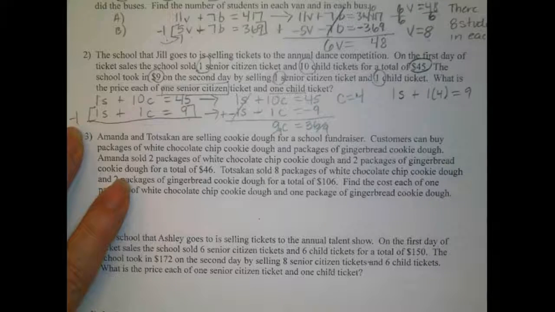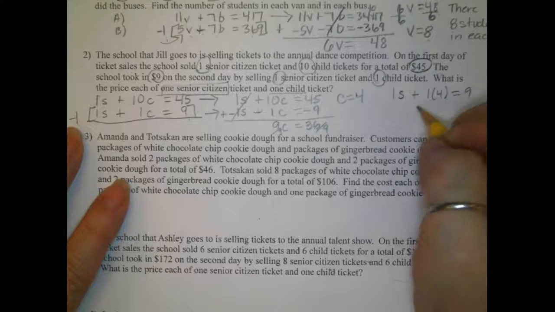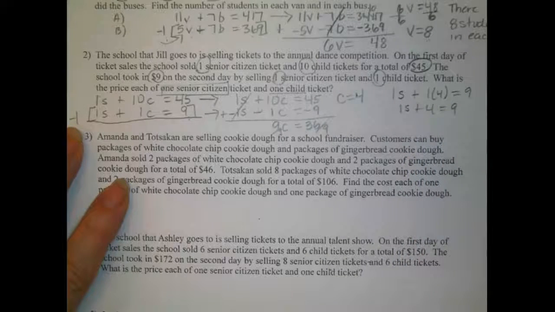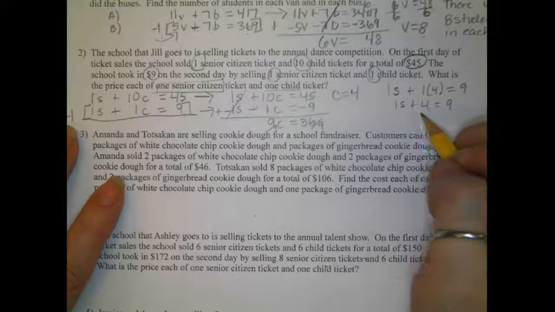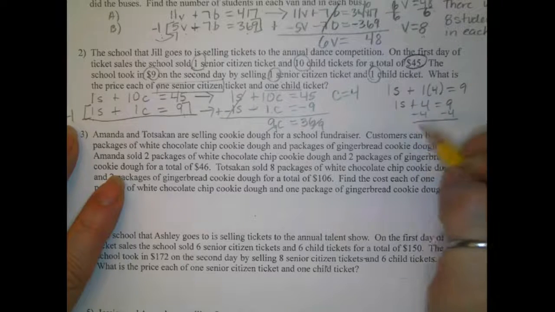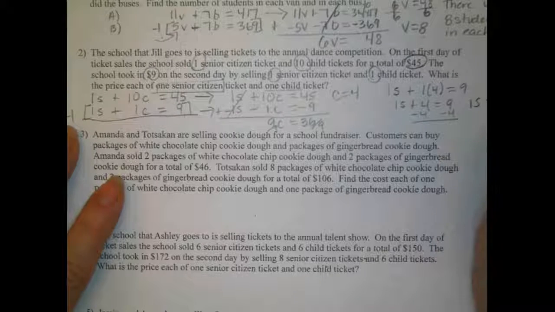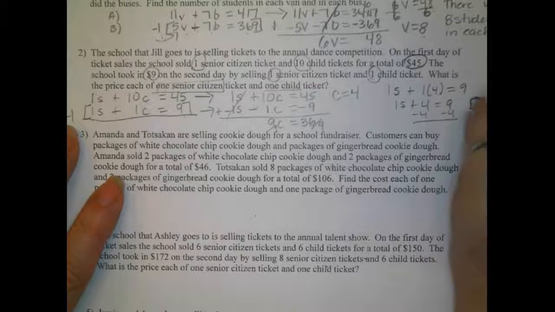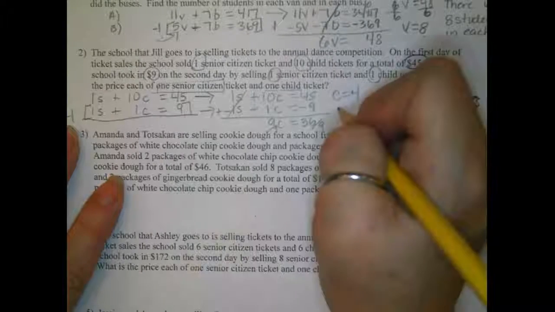Super easy, right? This becomes 4, so 1s plus 4 equals 9. Subtract it, right? Do my inverse. I get 1s is equal to, what is 9 minus 4? 5, right? So s is equal to 5. Right? Because 1s is the same as s. Correct? So s equals 5.